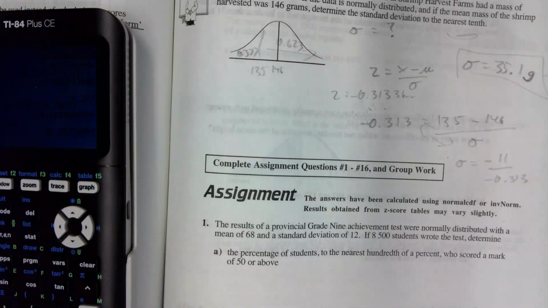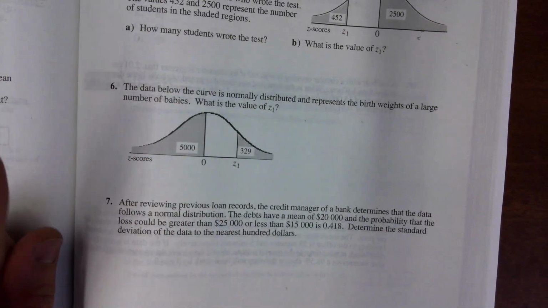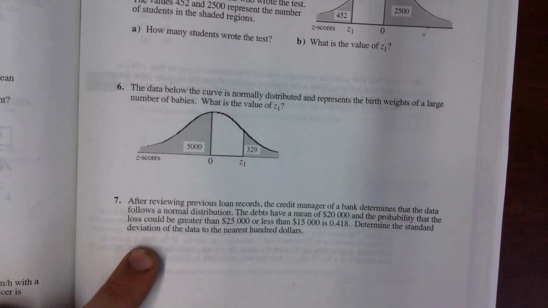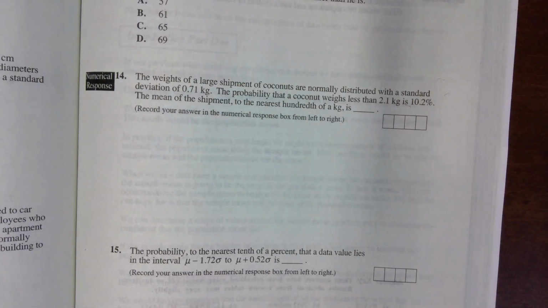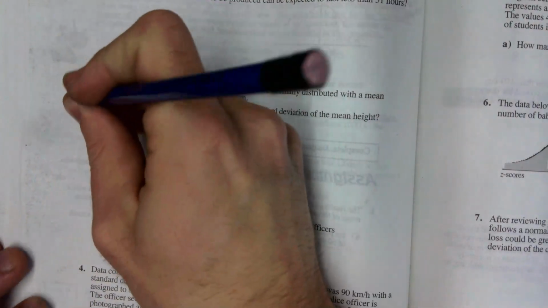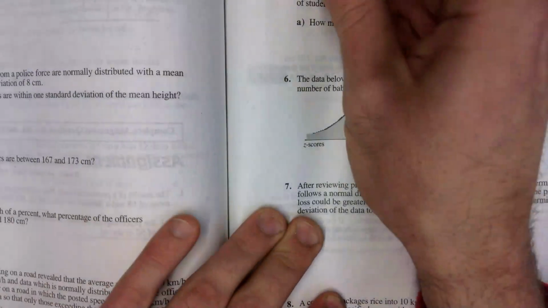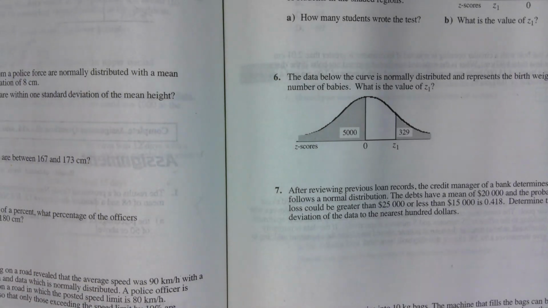All right, I would like you to do question 1, 2, 3, 4, 5, 7, 8, and 12 and 13. There we go. Nice work, team.